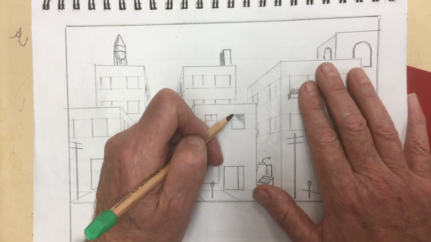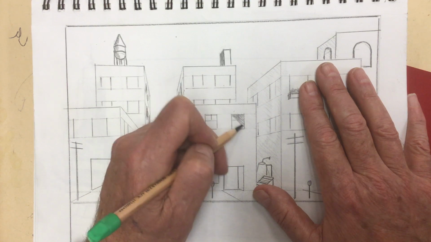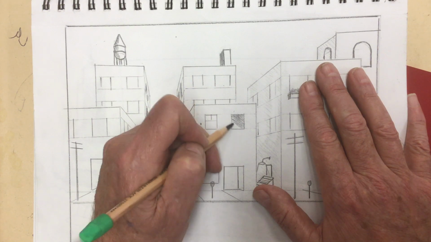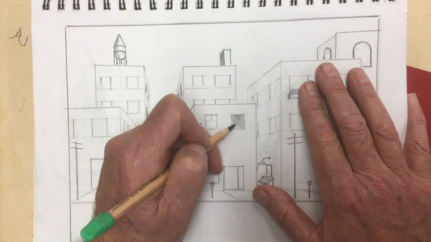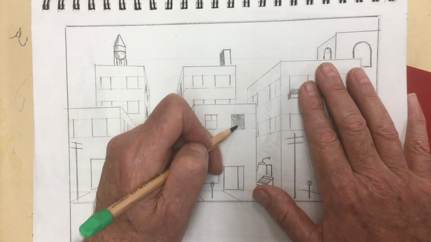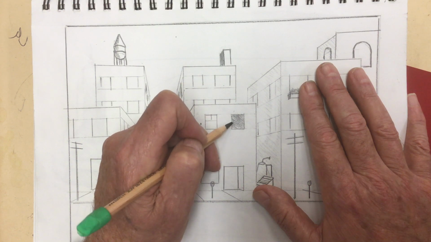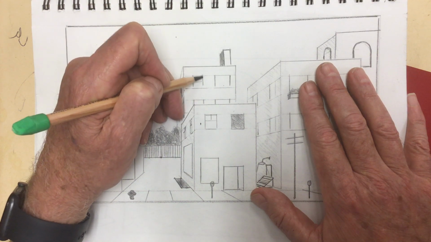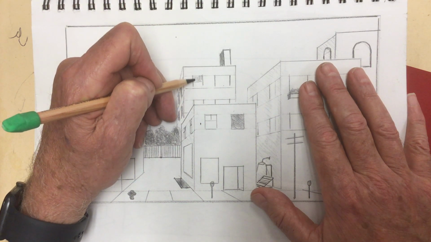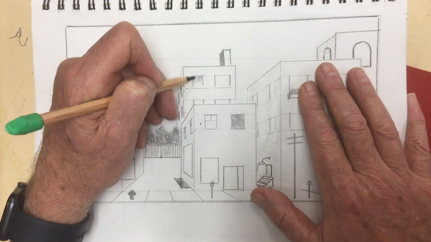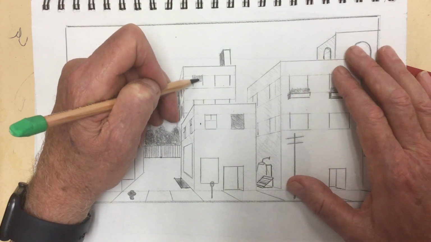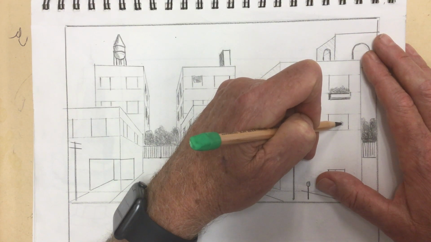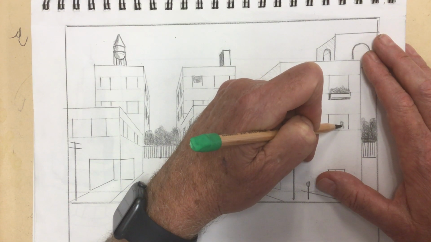This gives your drawing a little bit of contrast from lights and darks. Maybe this one, they've just got the shade half drawn, or the lines. Maybe in this one, we're seeing the silhouette of someone looking out the window.